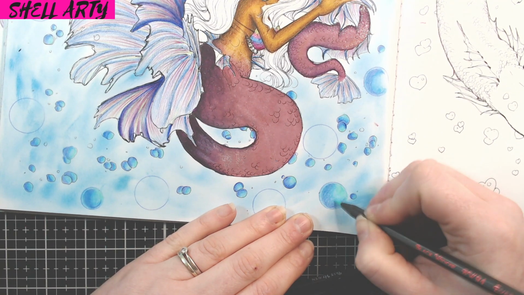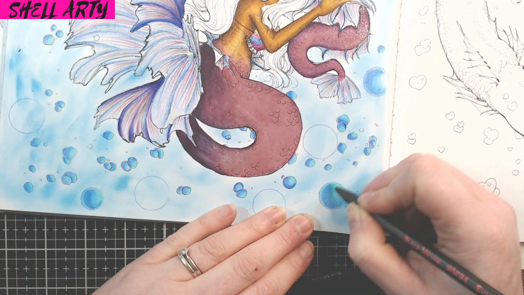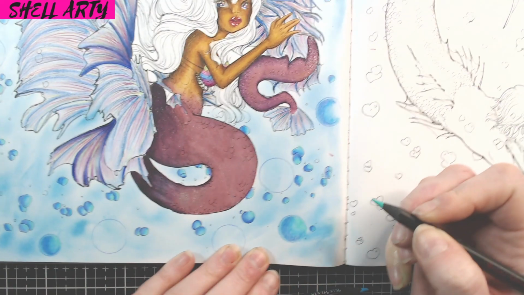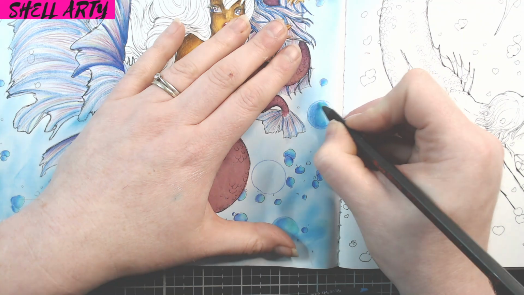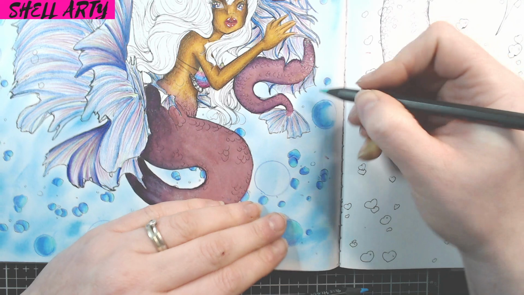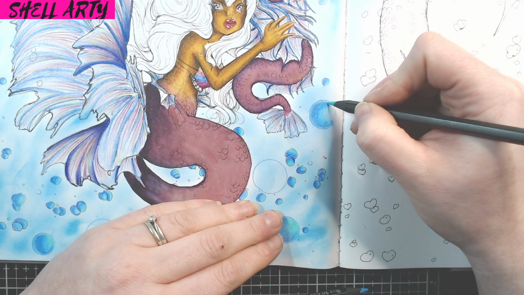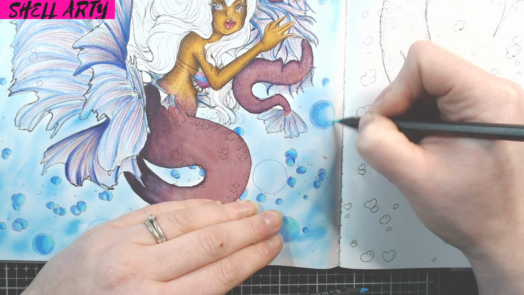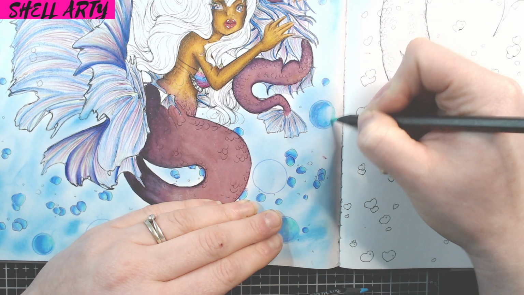I love Camilla's books to colour in. The paper is so nice, and it literally lets you use quite a lot of media in them. I mean, I've used really wet marker in them and they haven't buckled at all. I really like it.